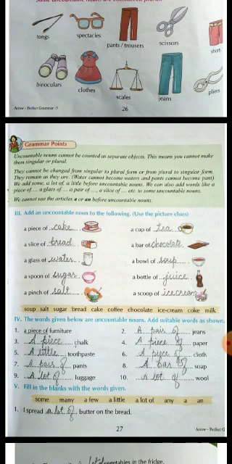We can also add words like a piece of, a glass, a pair of, a slice of. We add some, a lot of, a little before uncountable nouns. And we use a piece of, a glass of, a pair of, a slice of, etc. to some uncountable nouns. So we use these words with uncountable nouns.